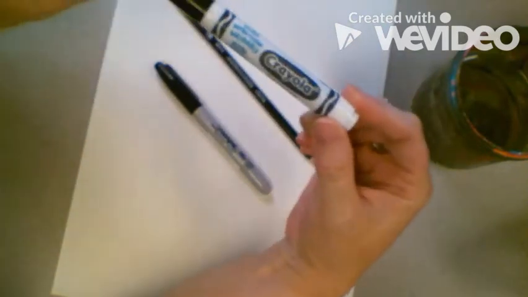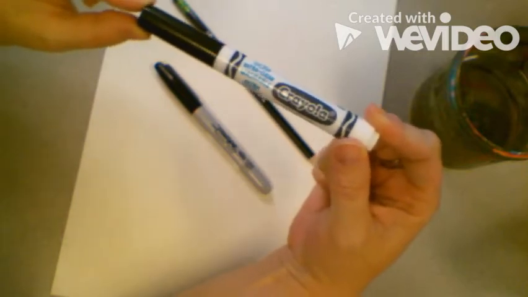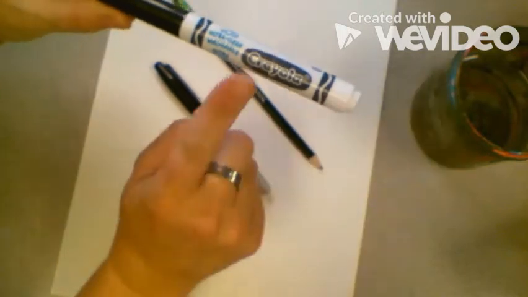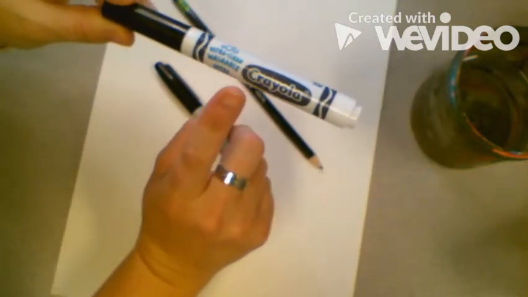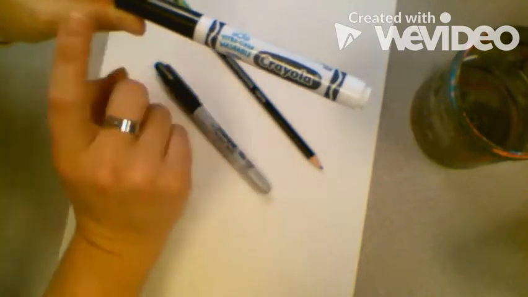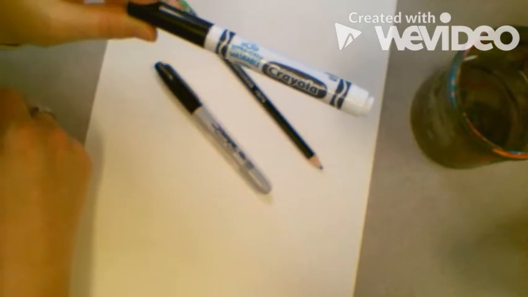The thing is, if you use a Crayola marker, you're going to have to do it last. Because if you choose to paint, this Crayola marker is going to smear just like paint does.